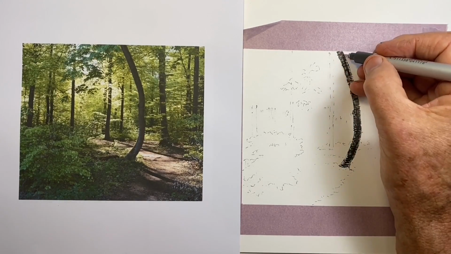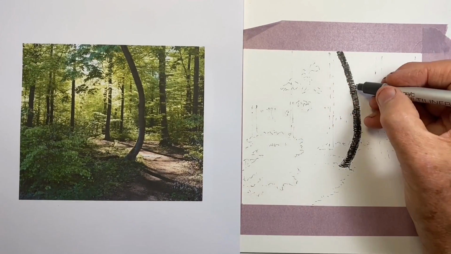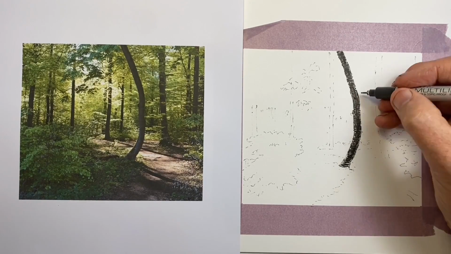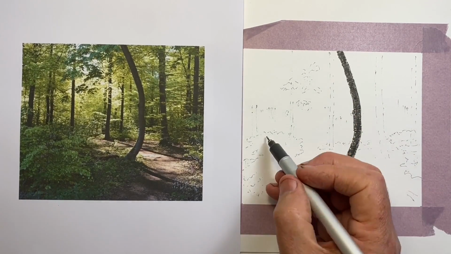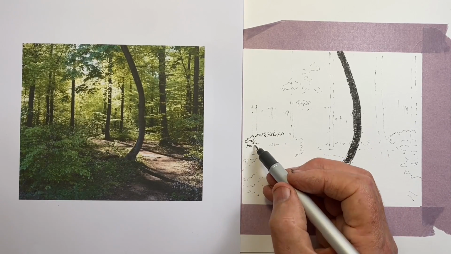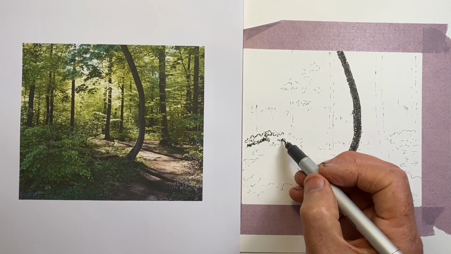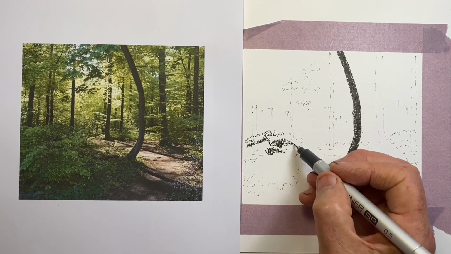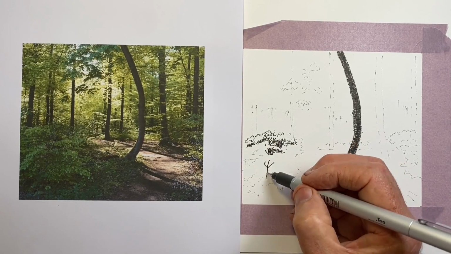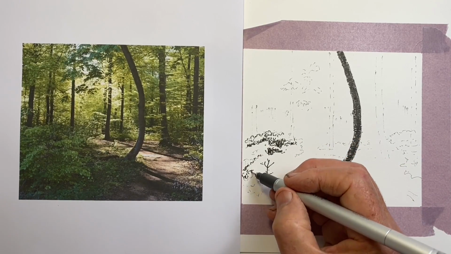But I start with this closest tree that's actually a lot closer than all the others. It's got nothing in front of it visually, unlike all the other trees. And so I go very dark. I'm using a 0.5 millimeter pen. This first part of the drawing probably took 35% of the time to do.